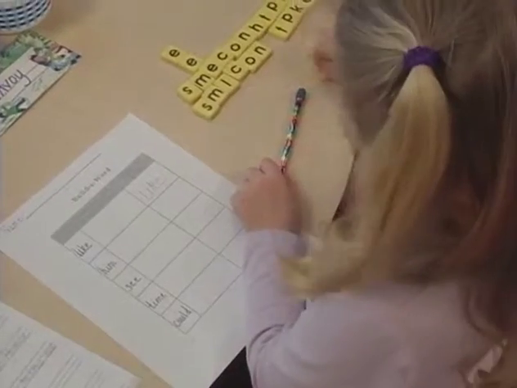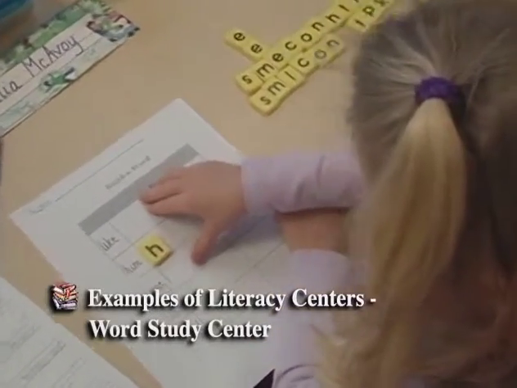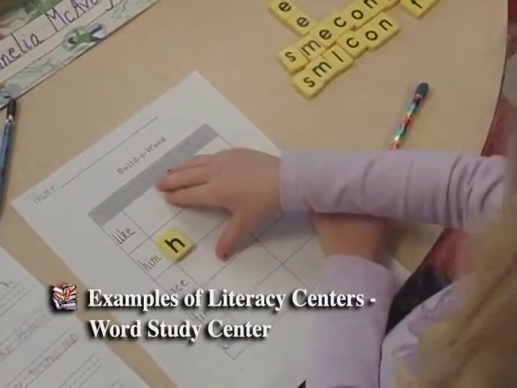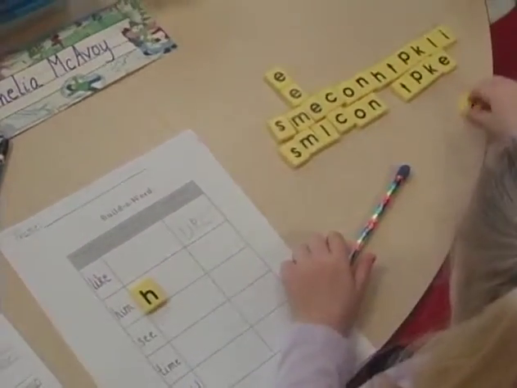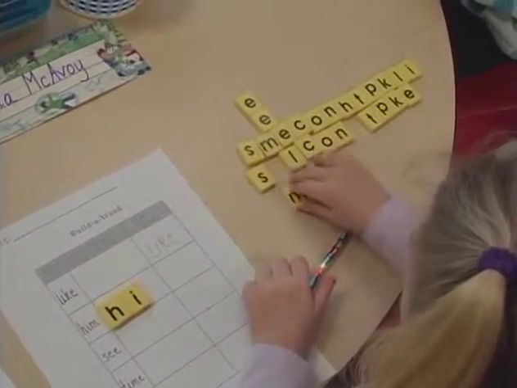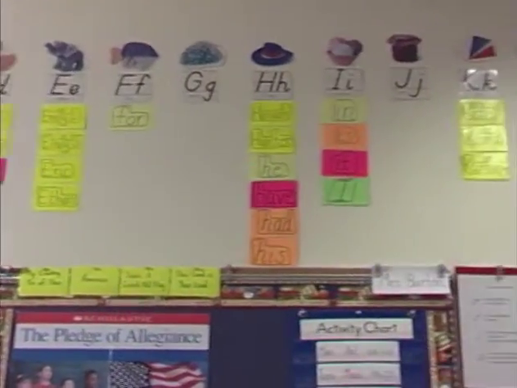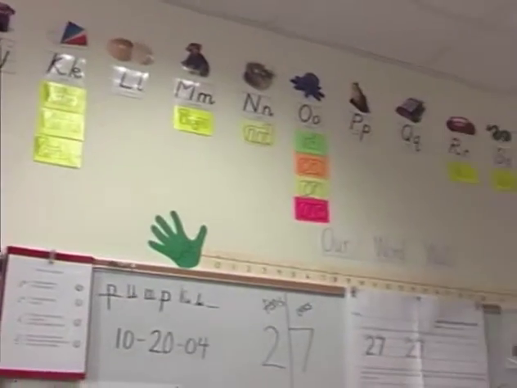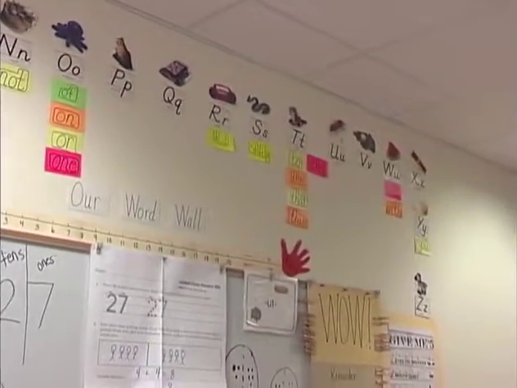At a word study center, students practice phonics skills and concepts that have been introduced and modeled by the teacher. The focus of a word study center depends on the grade level and needs of the students. Each week the children will do a word wall activity. This week they're using words from the last 4 weeks of word wall study to play a probability game.